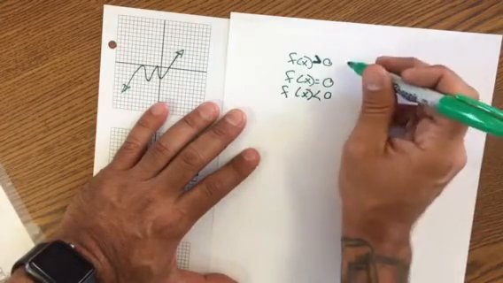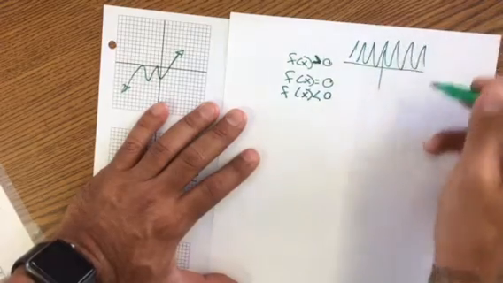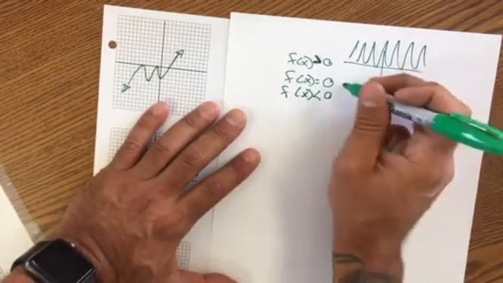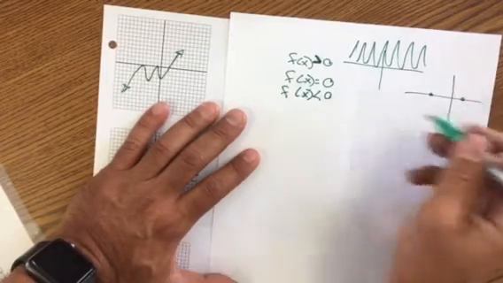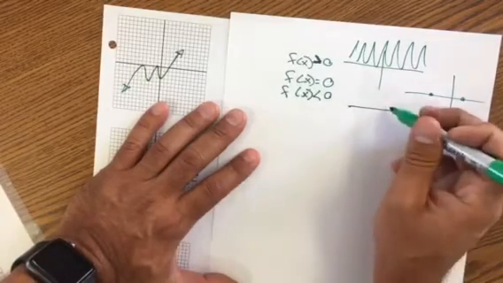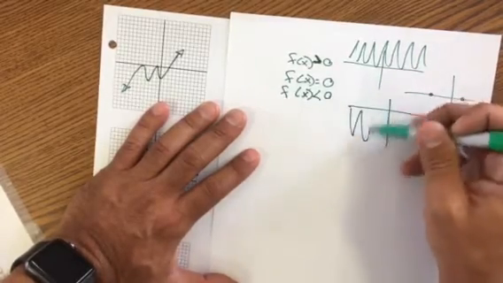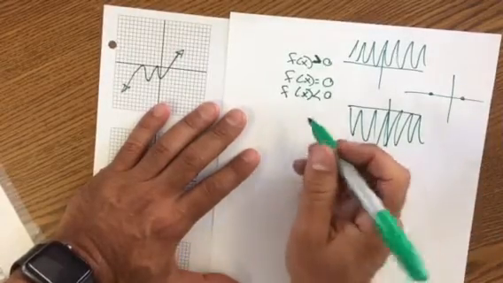So for this one, it's above the x-axis. So that's everything up here. Where is the function up here? For this one, it's where it hits the x-axis. So on the x-axis, points that we have on the x-axis. This one is where it's less than the x-axis. So it's everything below the line. Where does the graph actually go below the x-axis?